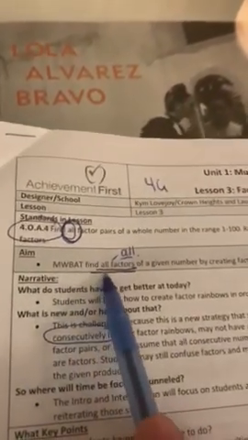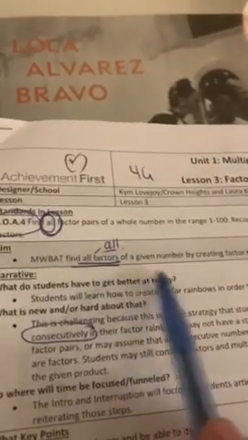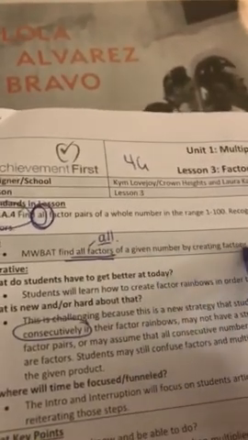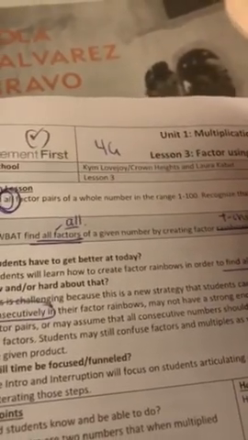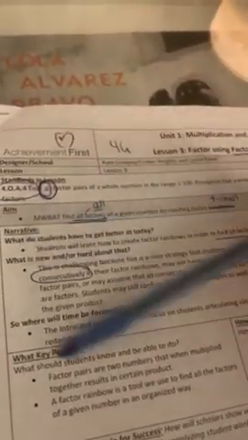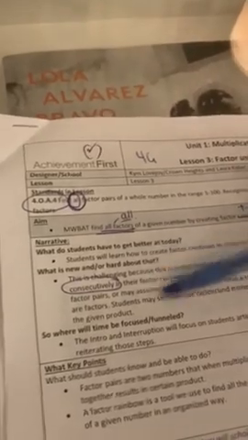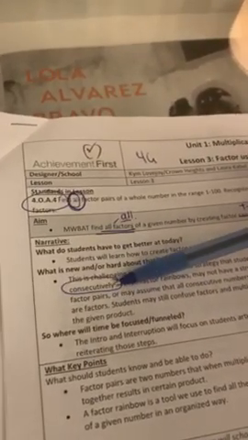Mathematicians will be able to find all. I literally wrote "all" again. Factors of a given number by creating factor rainbows. We are going to call them T-charts, and we're going to show them one factor rainbow, and then we're going to do T-charts because they are stronger. The biggest thing that you need to take away when you read and annotate this section is the word "consecutively." That is what we're going after today.